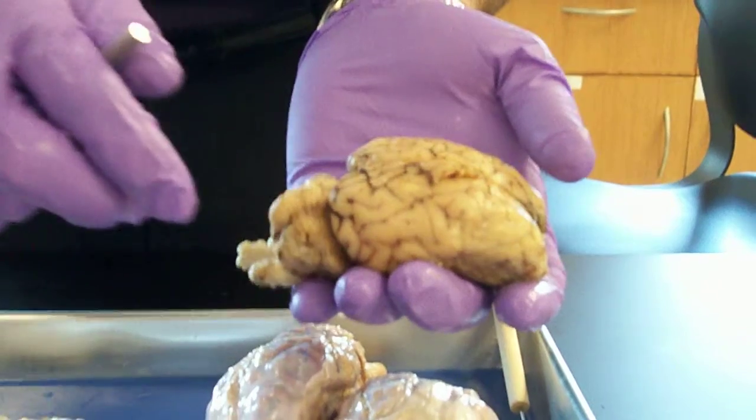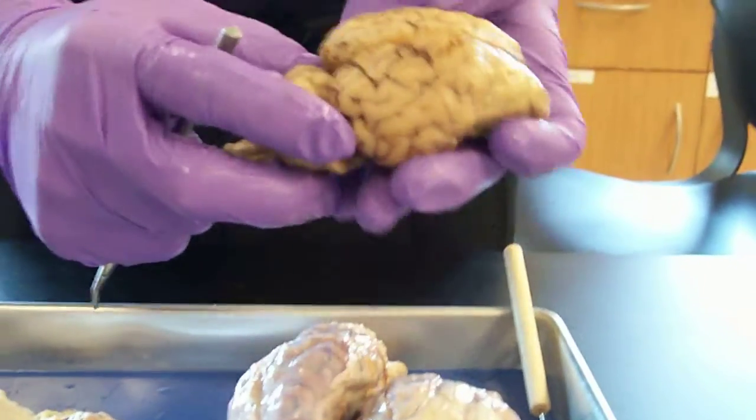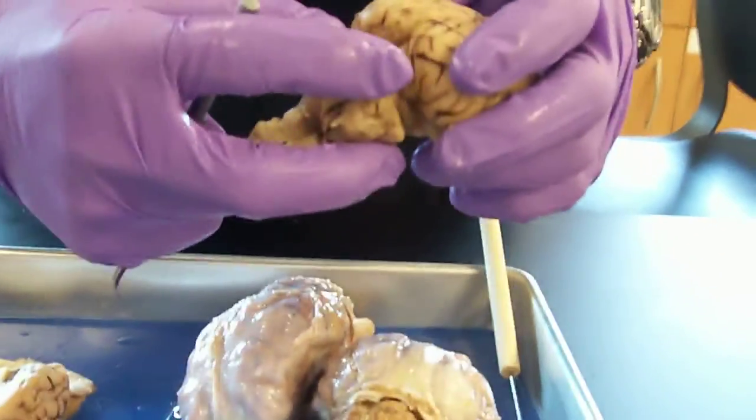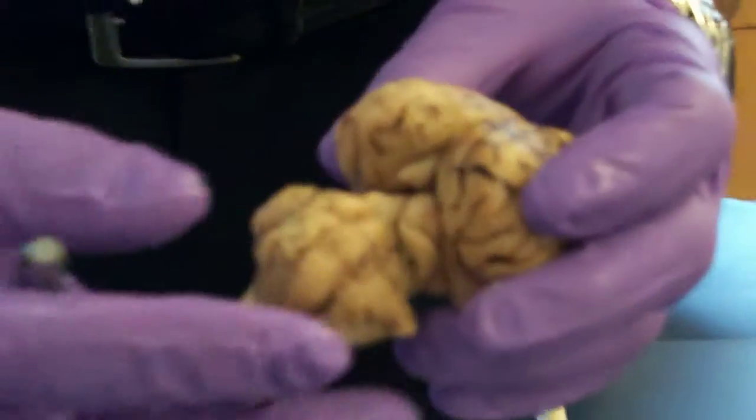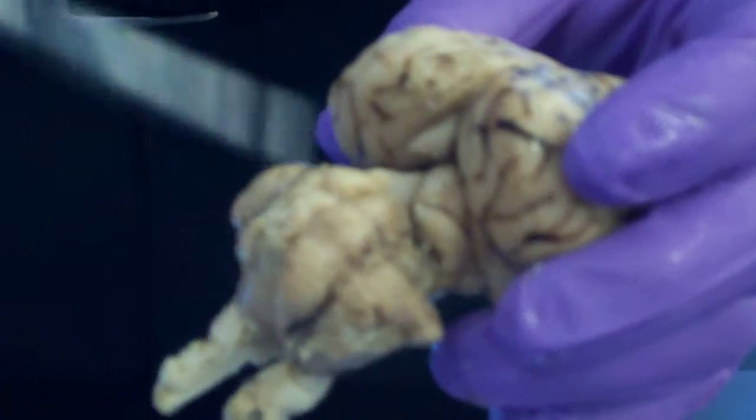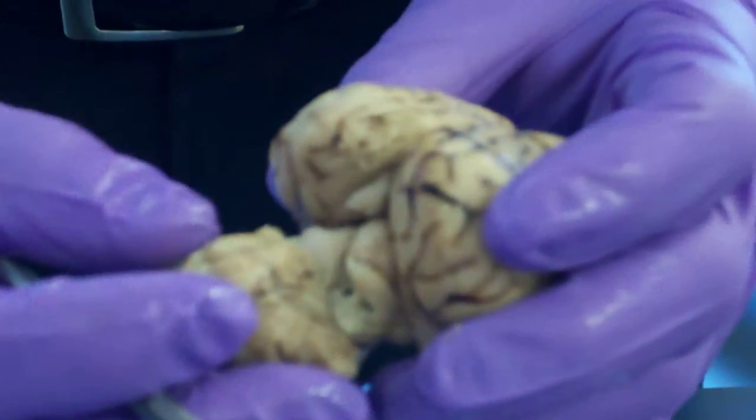It's next on the list. If we pull apart the cerebrum and the cerebellum, you see those little bumps in there. That's the midbrain. Each of the 4 bumps makes up the corpora quadrigemini.